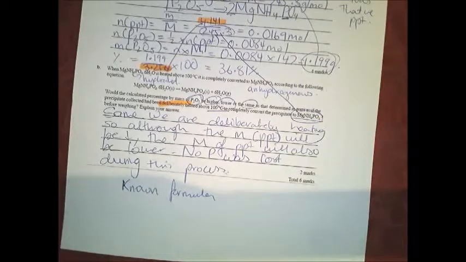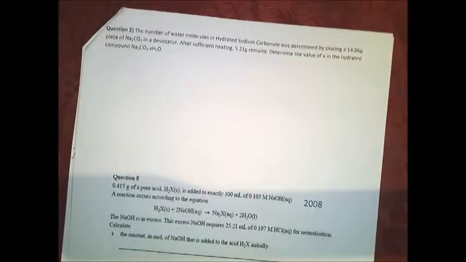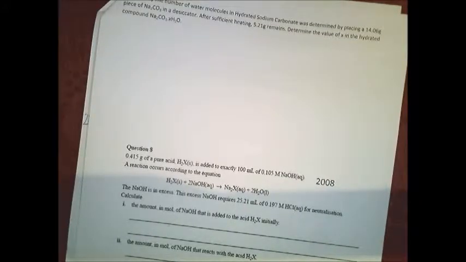Because once we know the formula, we can use the correct molar mass. Okay. Now, the next question we're going to go through is also a fairly difficult question. So that was question 4. So just flip over, and I would suggest pausing it to try and answer the question.